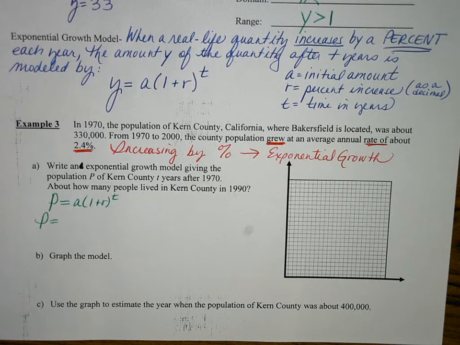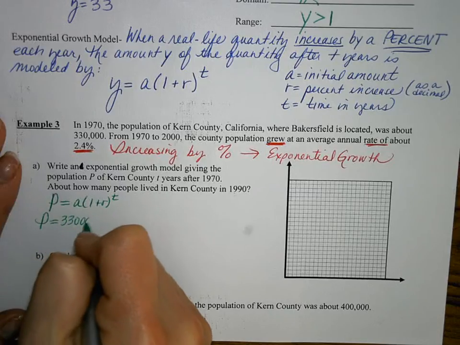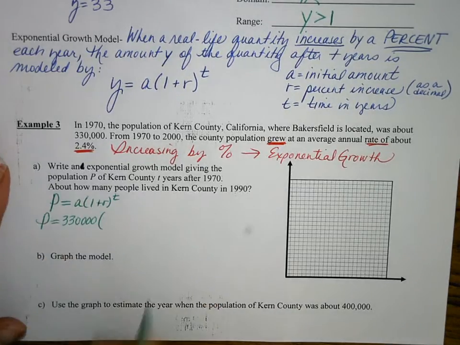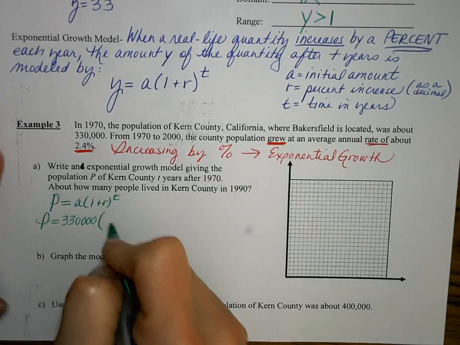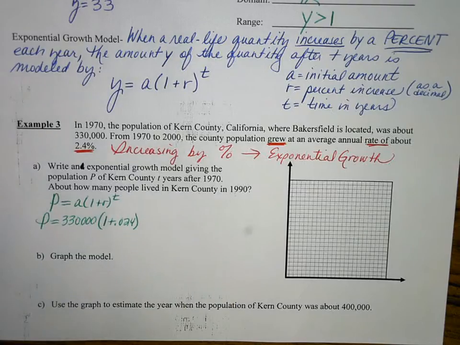Where is it going, Justin? My A value, it starts at 330,000. All right, any other pieces I can fit in there? The rate, what is the rate? Beautiful, 2.4%. I'm going to write it as a decimal, so that is going to be 0.024. And do I know the T?